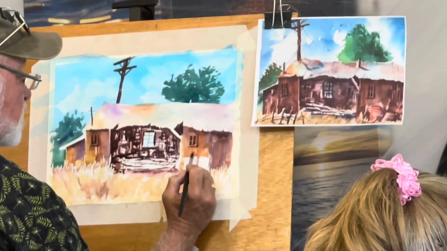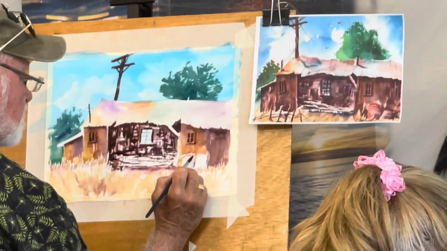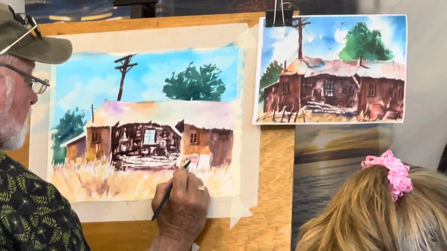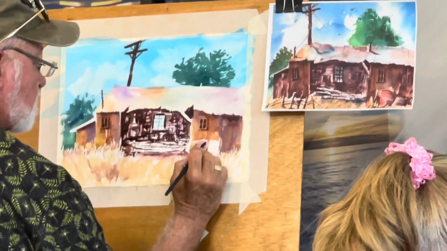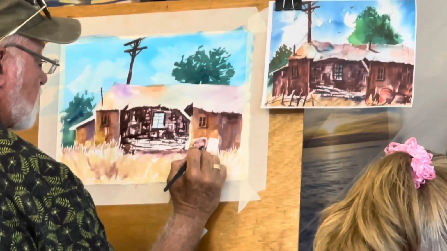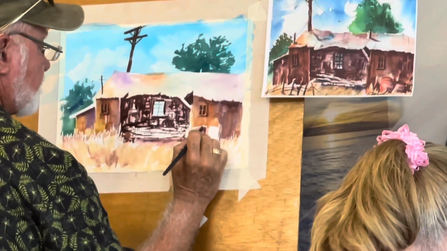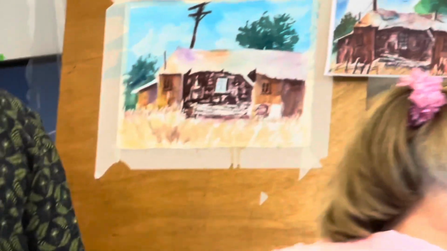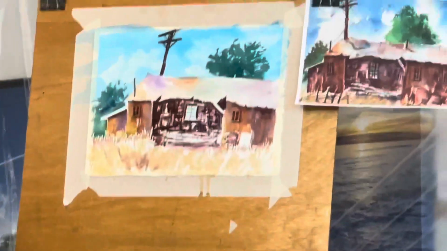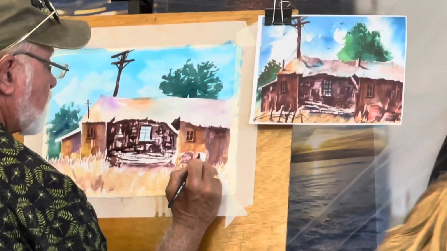I'm just going to take the brush and follow this line like that. Darker over there. And then maybe this one, a little different color, a little bit more purple perhaps.